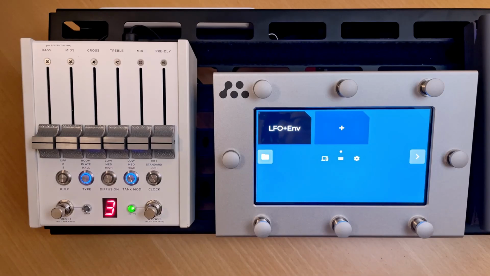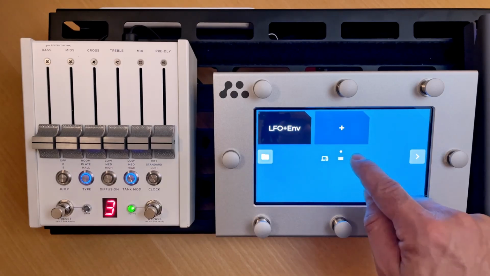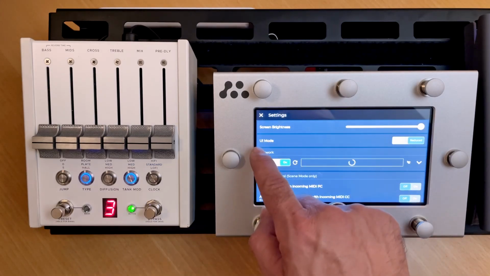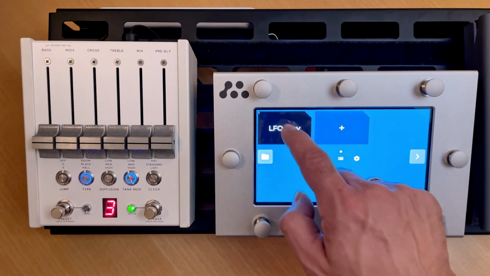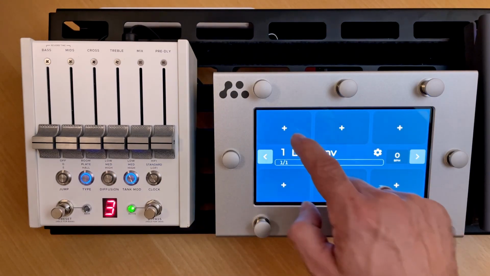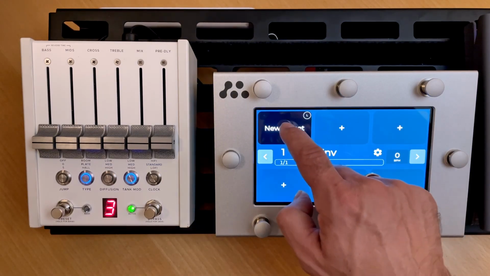This is a guide on how to use LFOs and envelopes on MORTRIX. Before we start, we go into the global settings and ensure that UI mode is set to full. And now we can go into our scene. Let's create a new preset here.